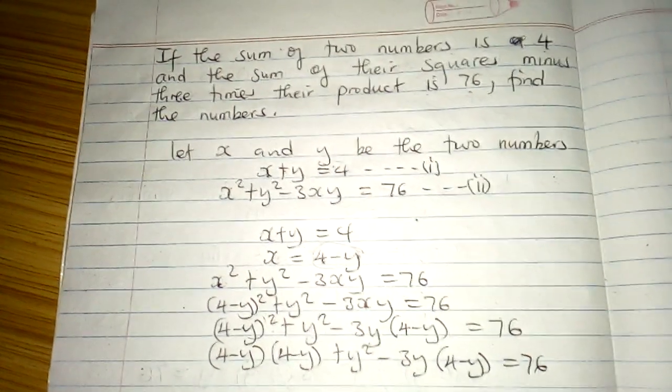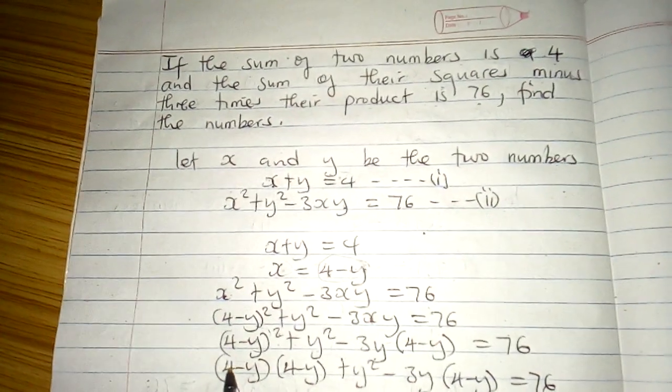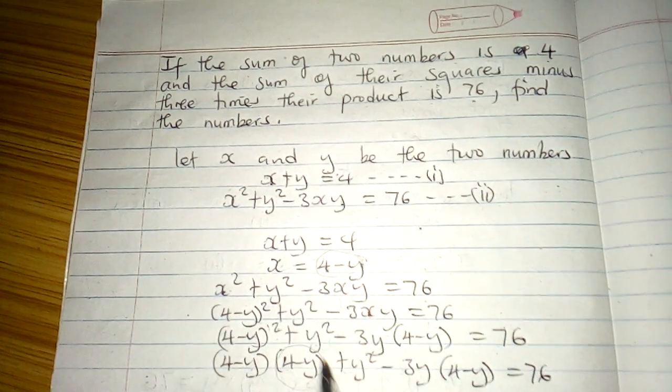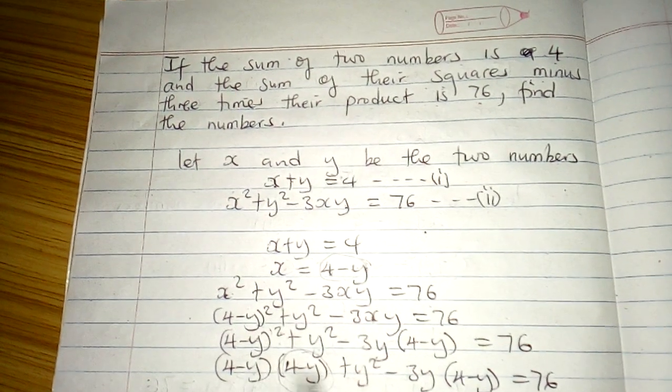So we're going to expand here: 4 multiplied by the whole of this, and minus y times the whole of this.